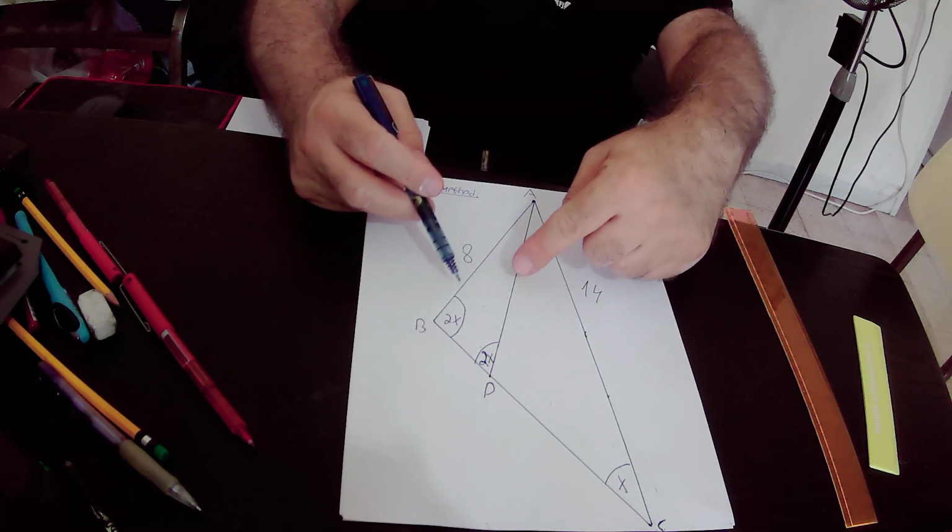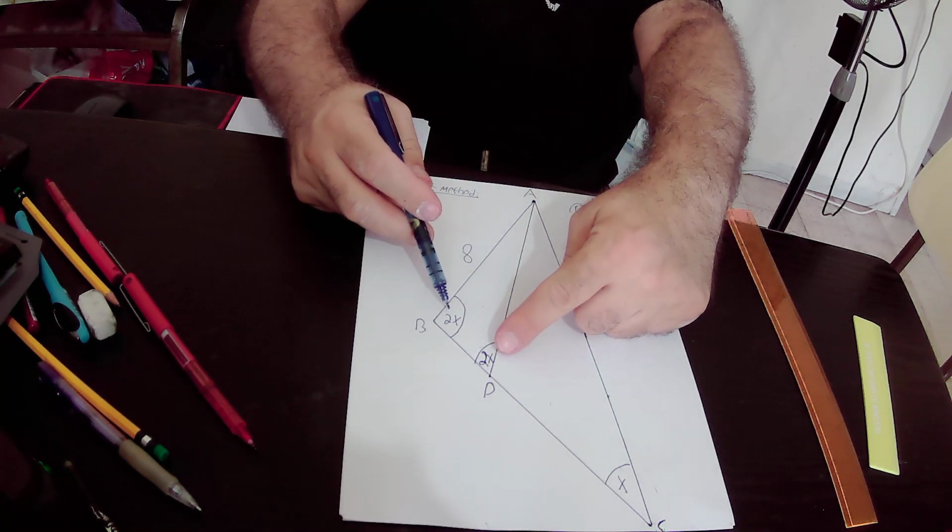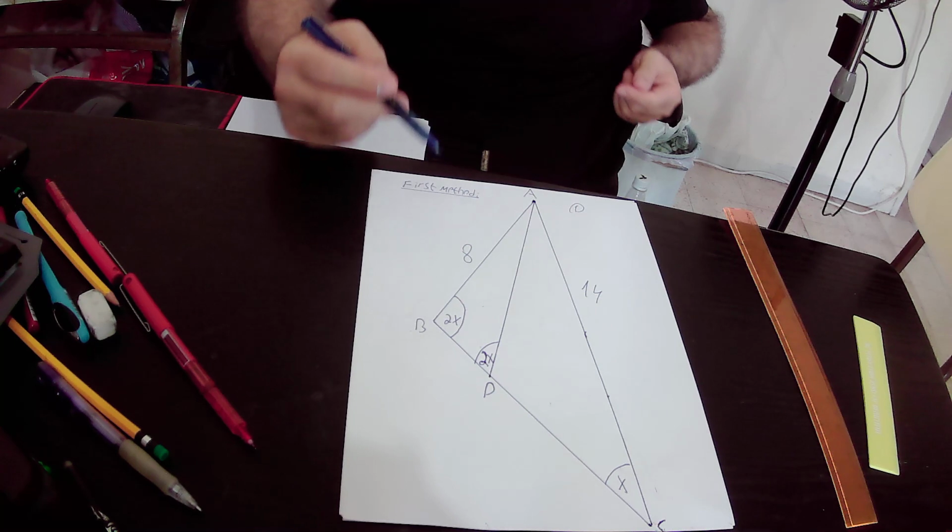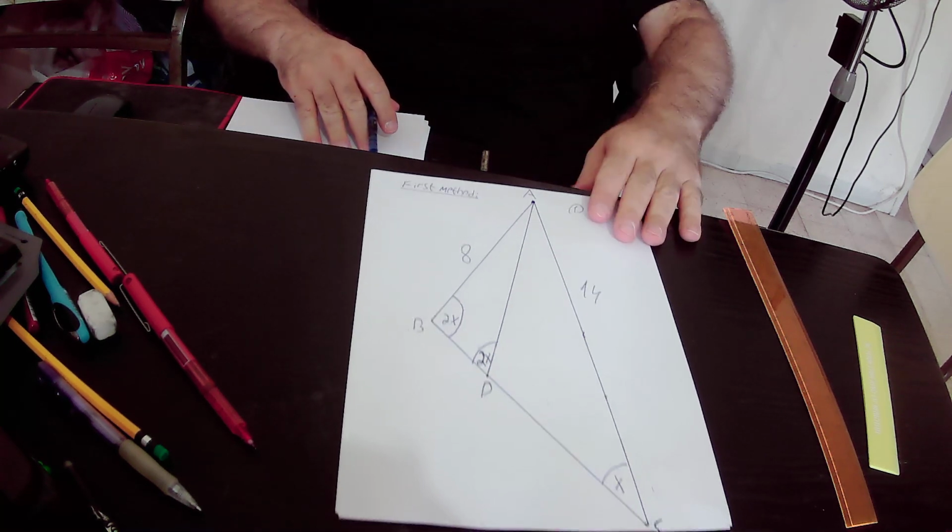In triangle ABD we have two equal angles, and we have a rule. I will call it rule number 1.